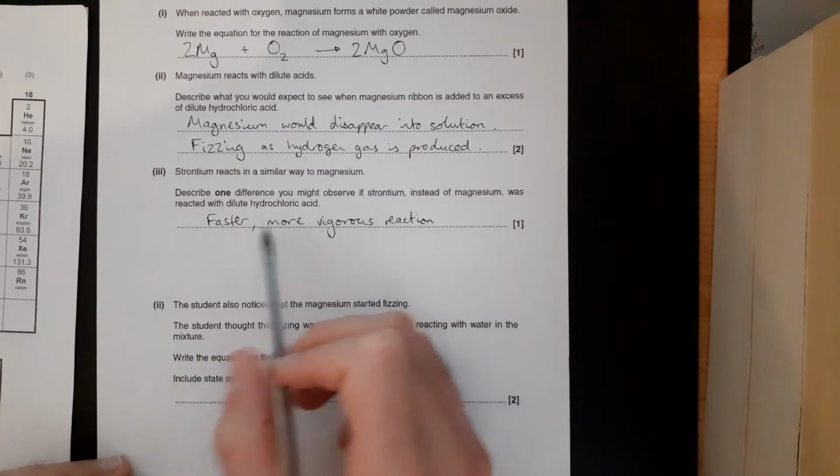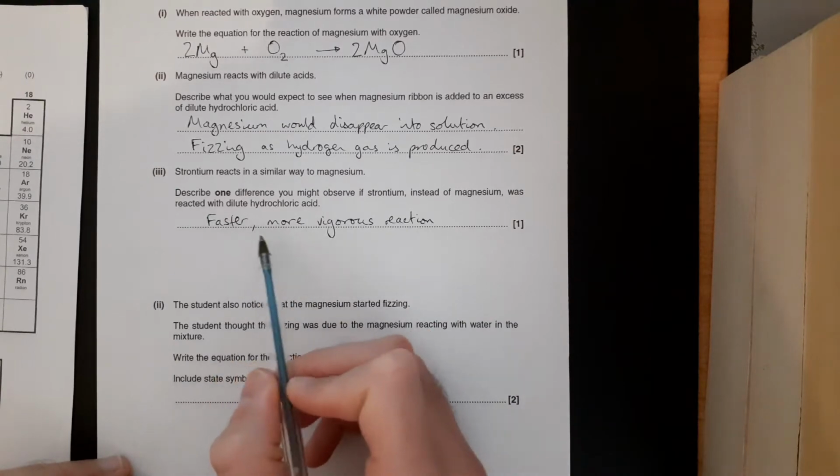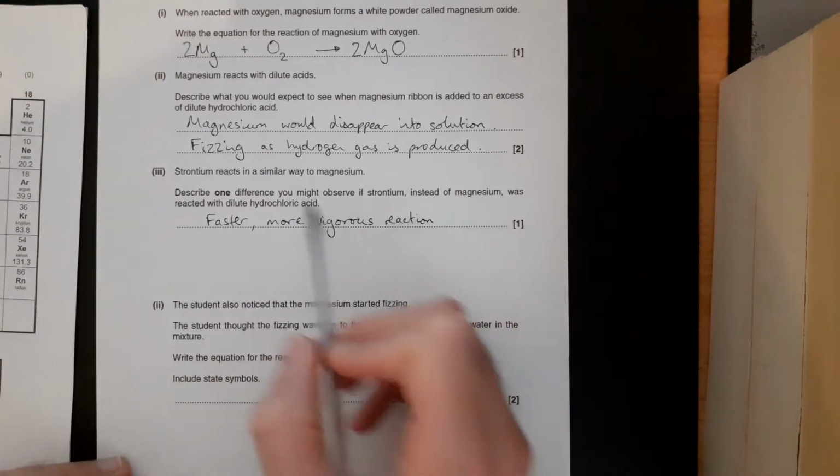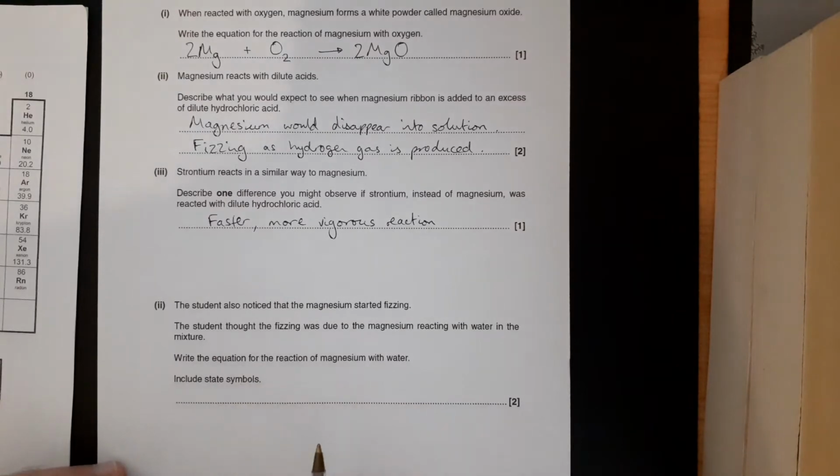But make sure it's comparative. So faster, don't say a fast reaction, a faster reaction than if we had magnesium. So you've done that comparison.